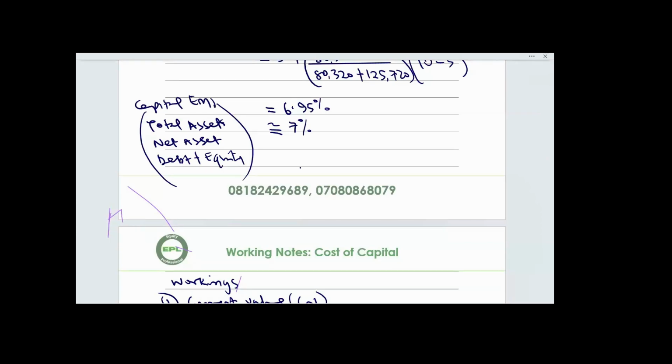Sir, the capital employed we are talking about, is it the closing capital employed or the opening one? There's nothing like opening capital employed. When you talk about capital employed, it is the capital you have contributed in the business. You can also call it investment. We're talking about return on investment, right?